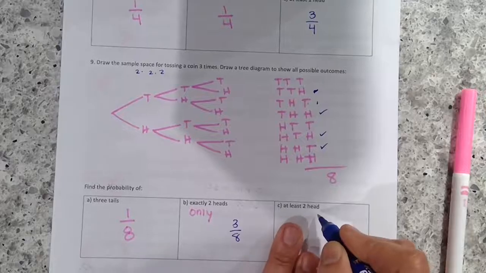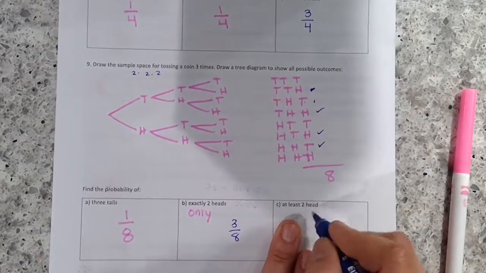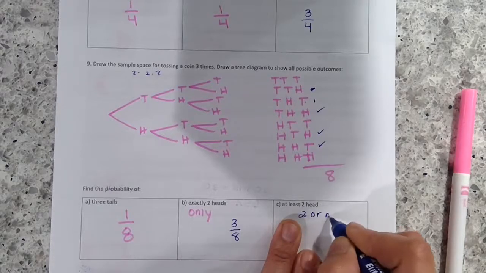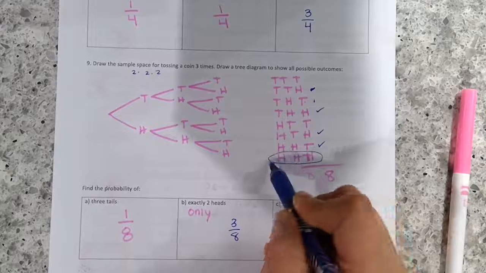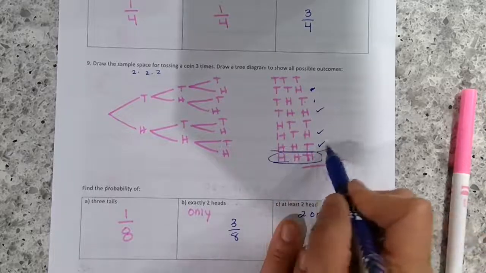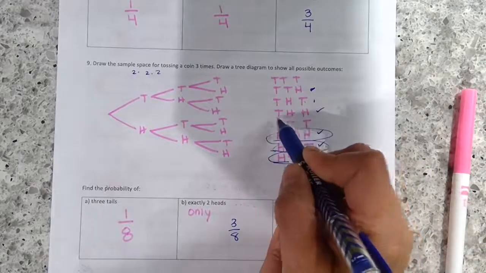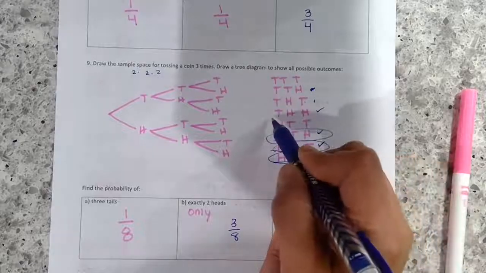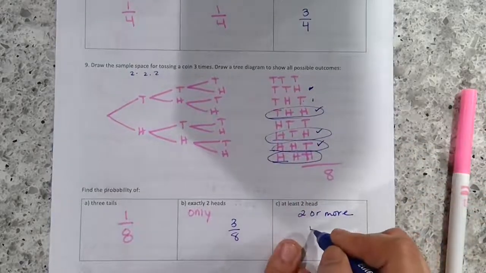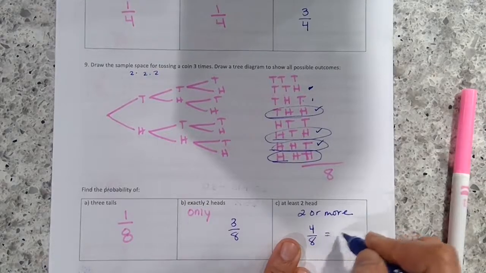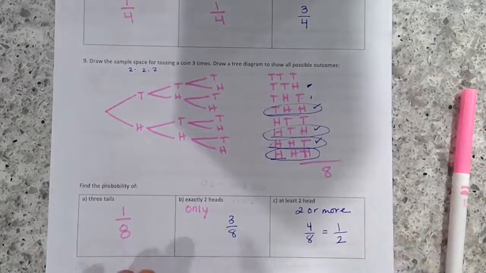This one says at least 2 heads, which means 2 or more. So at least 2 heads, well, here you got 3 of them. Here you got 2. Okay, so in this case, your answer is going to be 4 out of the 8. So always just kind of make sure with the words exactly or at least.